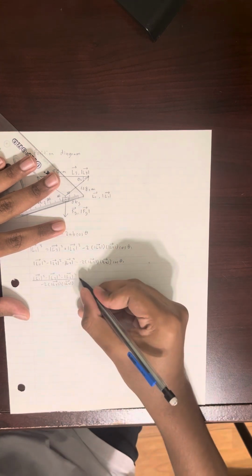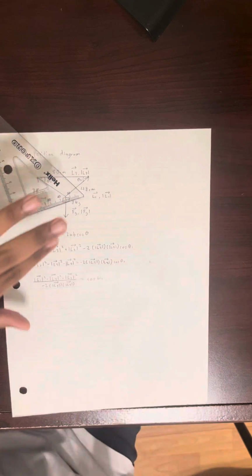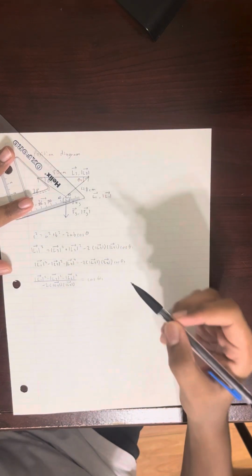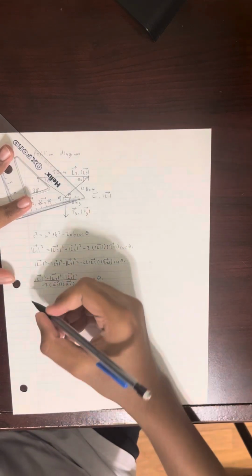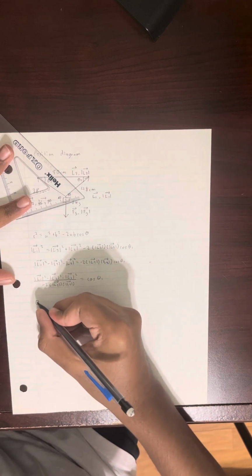Okay, and that's equal to cos theta 1. So now all we've got to do is put this in brackets and then inverse cos, so we get the angle of theta. So let's do that. I'll move theta to this side so we can solve for it after.